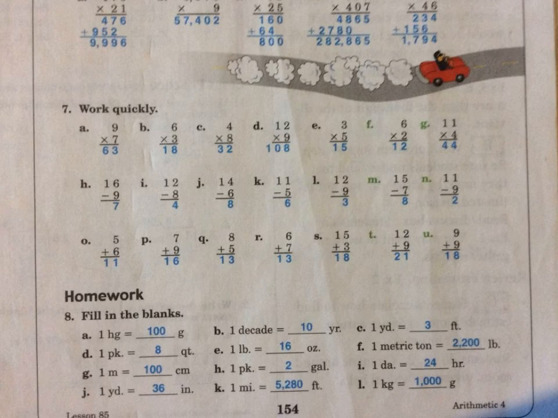Freebies. 10, 9, 8, 7, 6, 5, 4, 3, 2, 1.